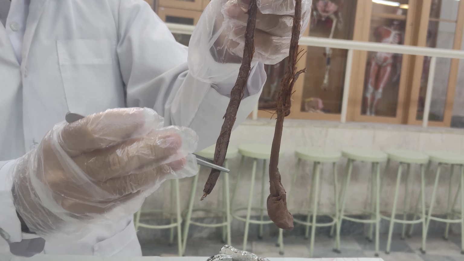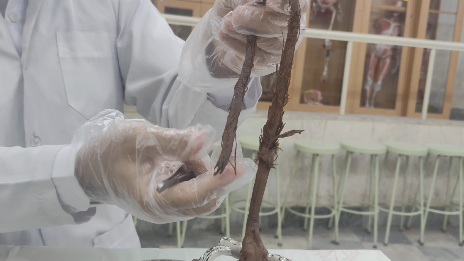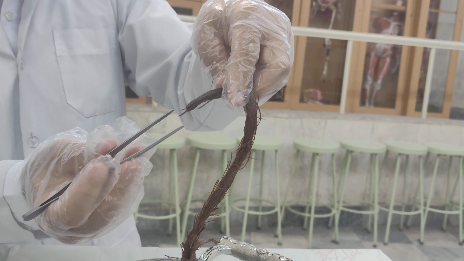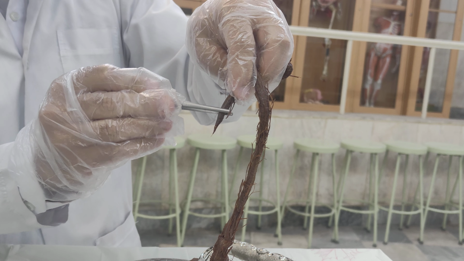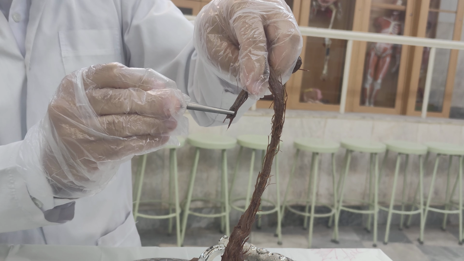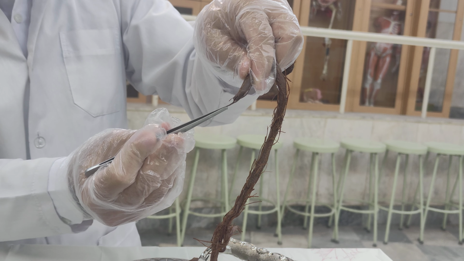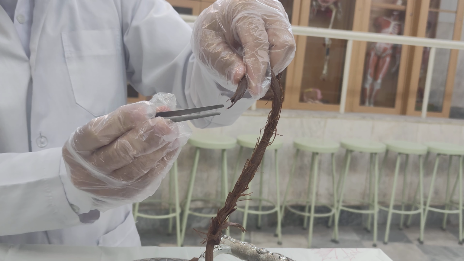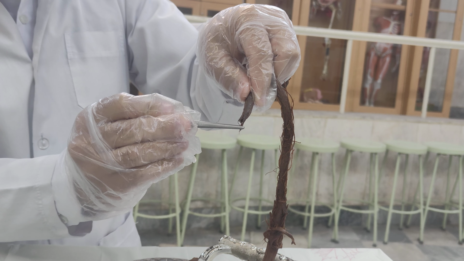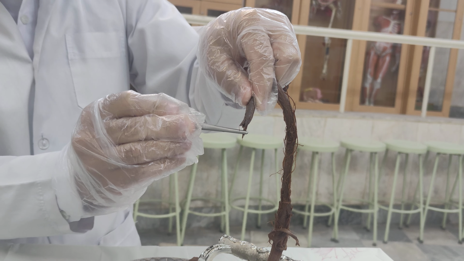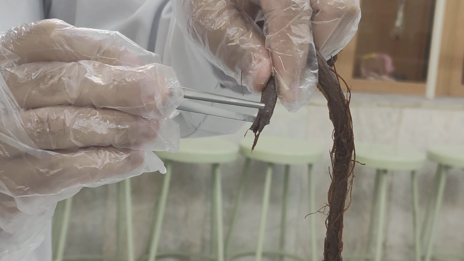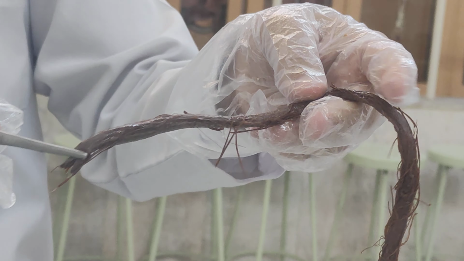The inferior part of the spinal cord at this area is named the conus medullaris. It is named conus medullaris, and this fiber is a remnant of the filum terminalis. Here is the conus medullaris.